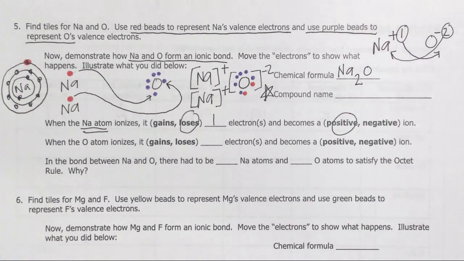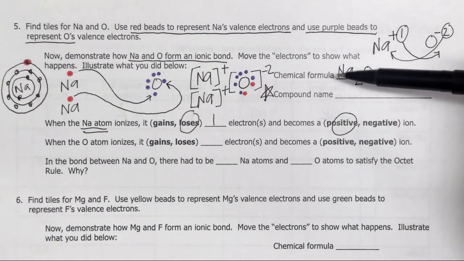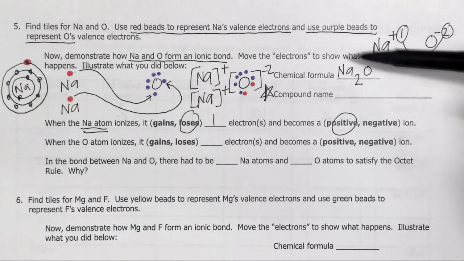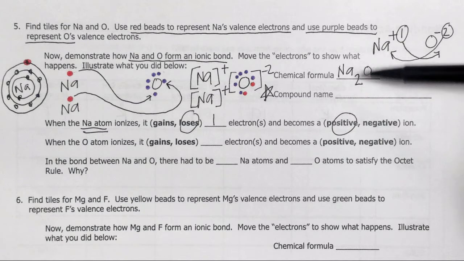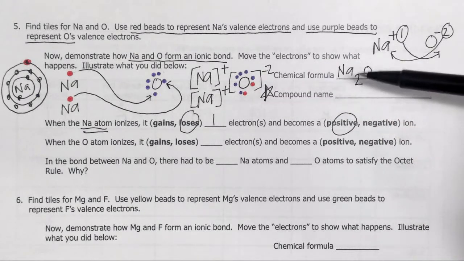And so to check your work to see if you did it right, all you got to do is pay attention to the formula and your picture. Do they match up? So in our chemical formula, it says that we have two Nas. In our picture, I've got 2 Nas. And in my formula, it says I have 1 O, and here I have 1 O. So this is good. So that means I've done this correctly.